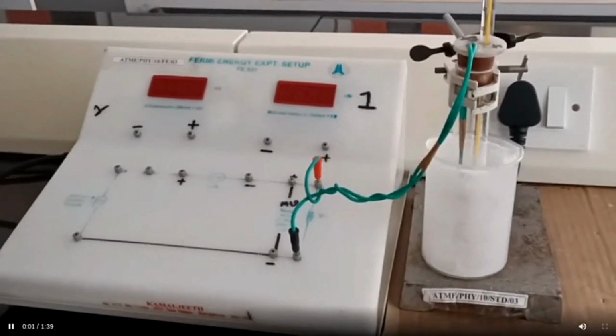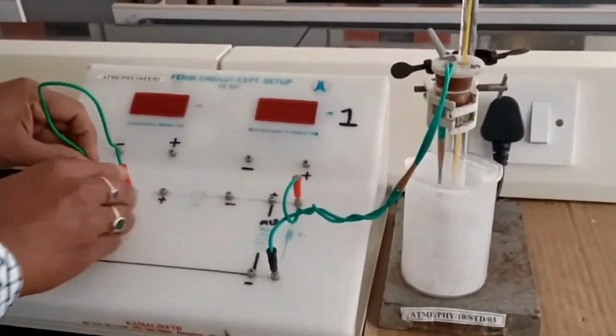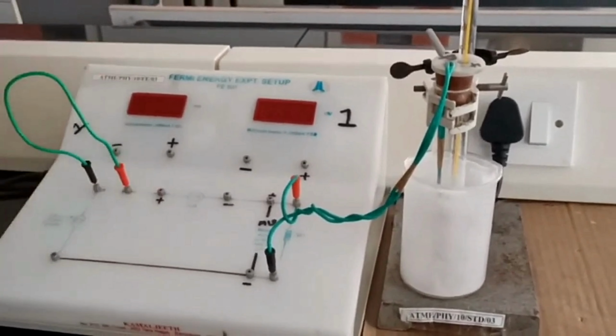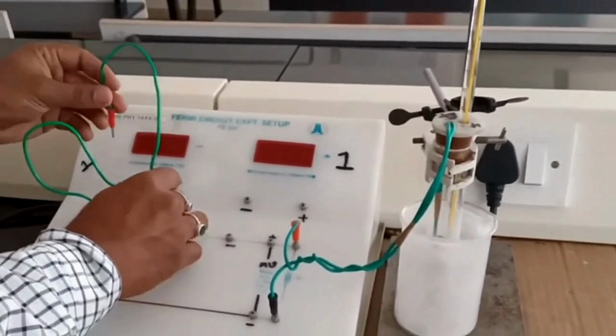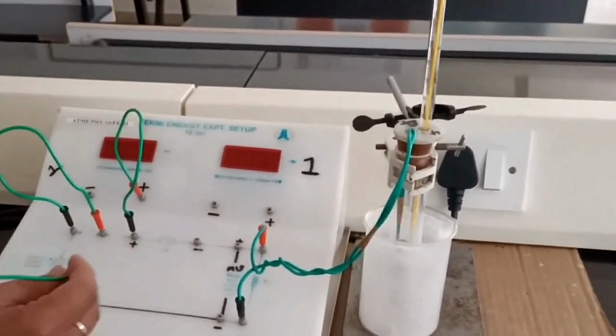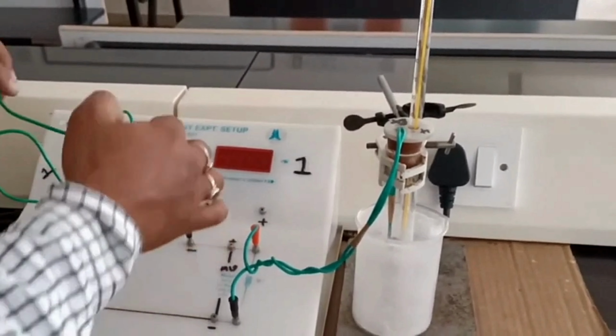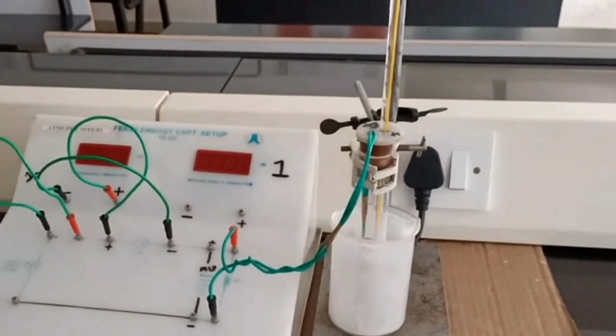Circuit connections are made as shown in the figure. Here we are using a power supply which supplies a constant electric current. An ammeter is connected in series. The positive terminal of the ammeter is connected to the positive, and the negative terminal of the ammeter is connected to the negative.